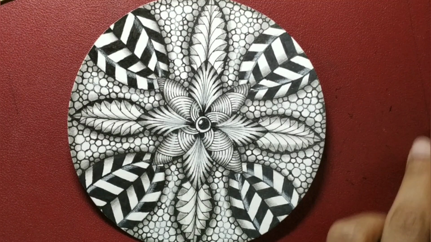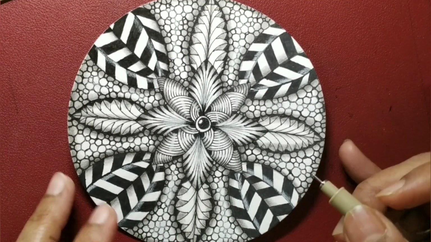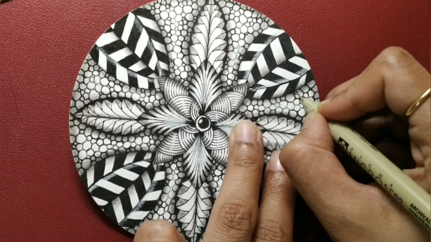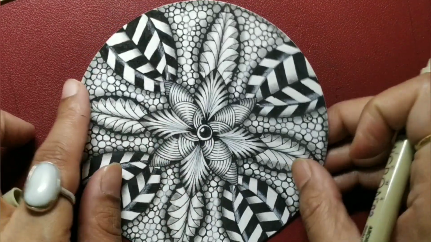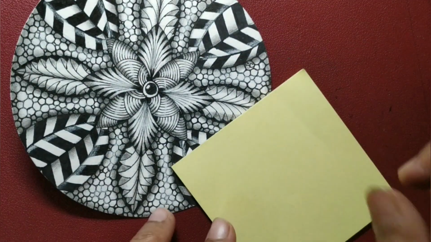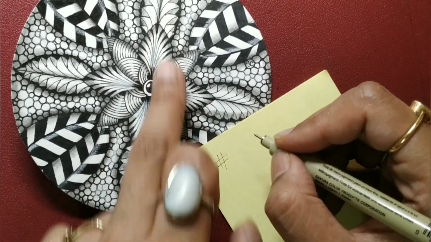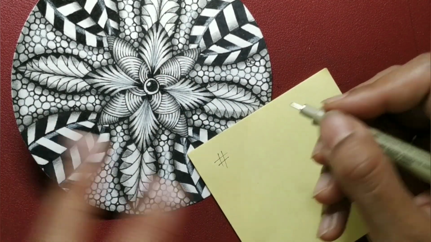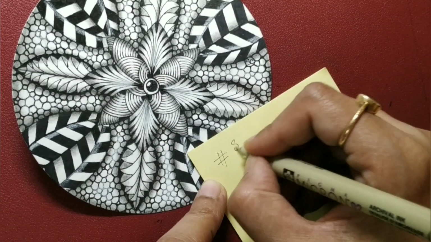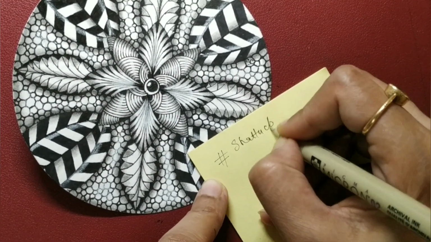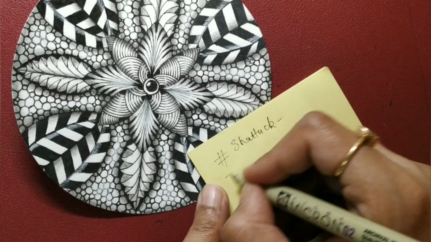Yeah, so don't forget to put your chop. So the tangles that we have used today: inside the flower is fragment, this is just lines with some weight at the end, right? The other pattern is shattuck, which is again a Zentangle original.